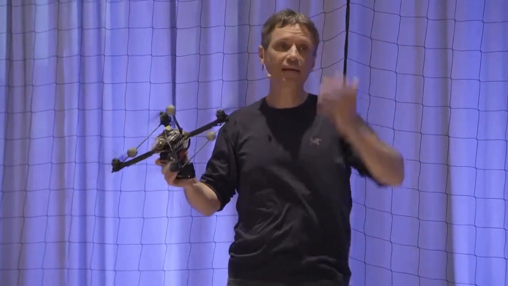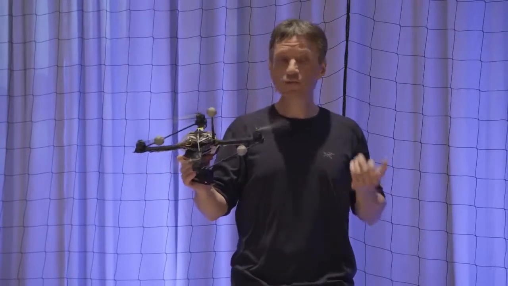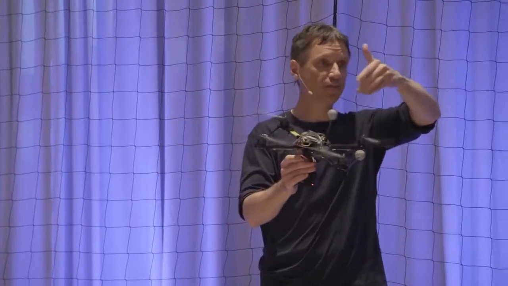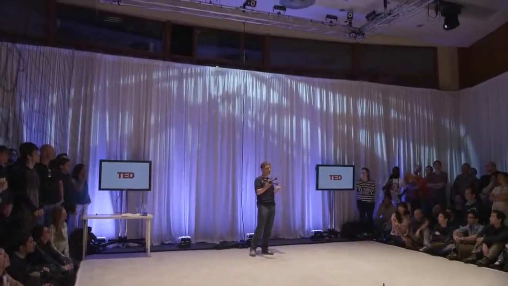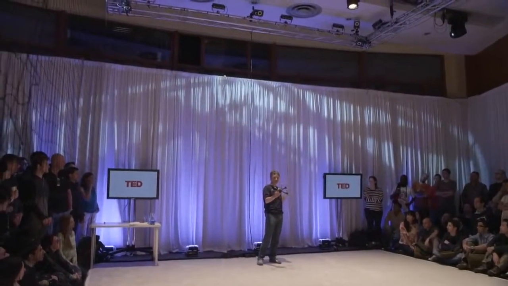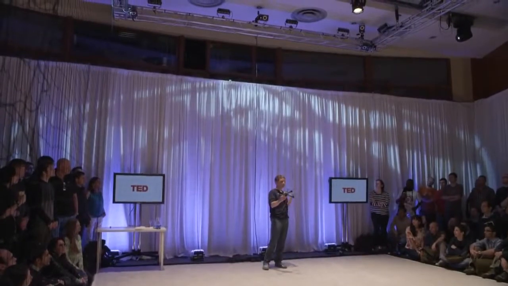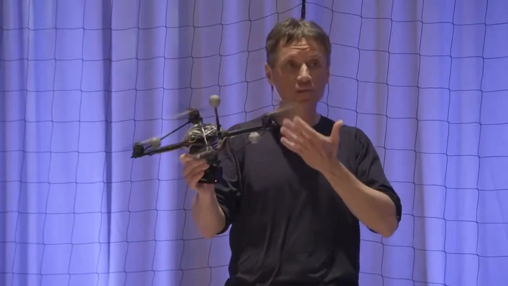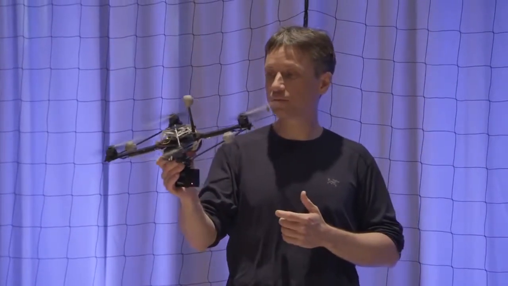Cameras on the ceiling and a laptop serve as an indoor global positioning system. It's used to locate objects in the space that have these reflective markers on them. This data is then sent to another laptop that is running estimation and control algorithms, which in turn sends commands to the quad, which is also running estimation and control algorithms.